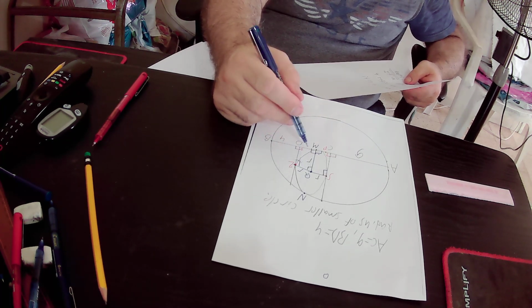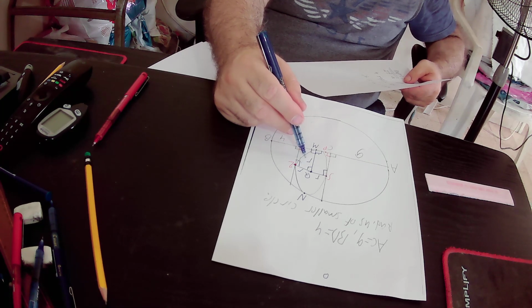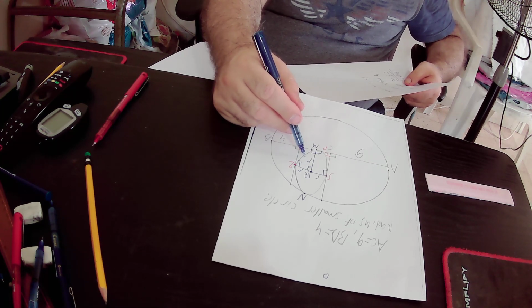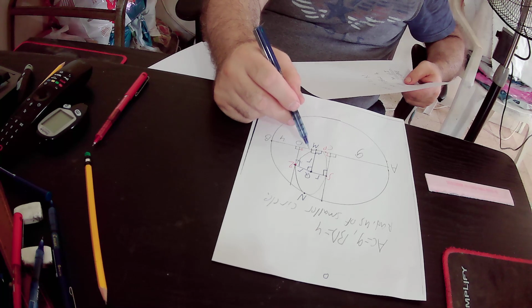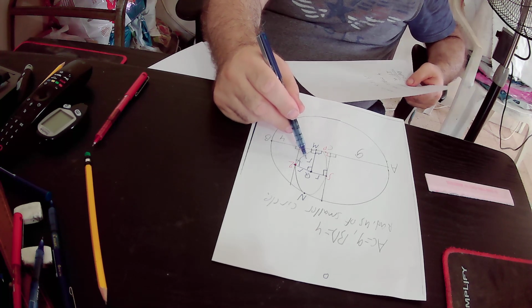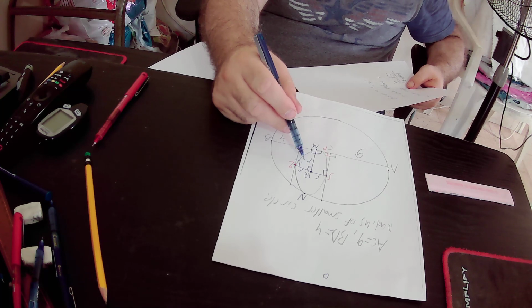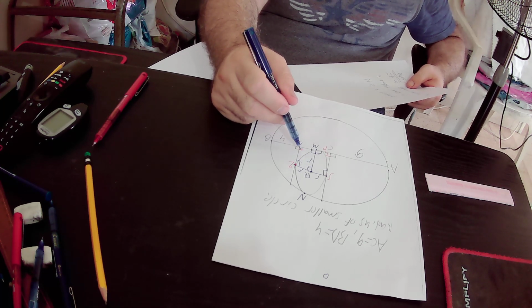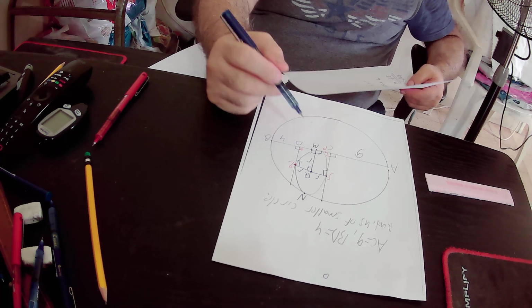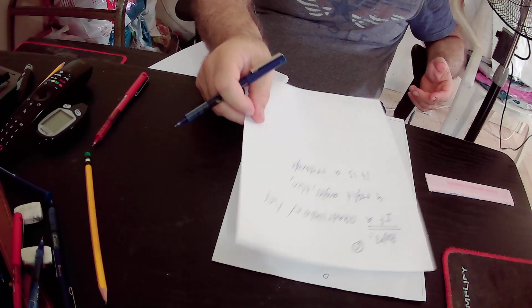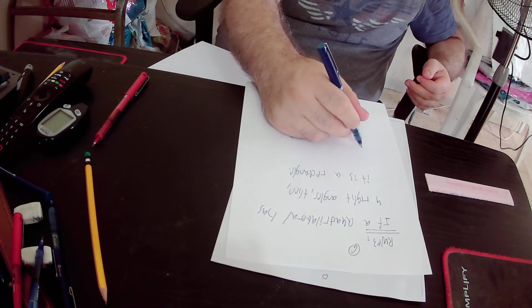Quadrilateral QZMD has 4 right angles. Therefore, according to rule number 3, quadrilateral QZMD is a rectangle.